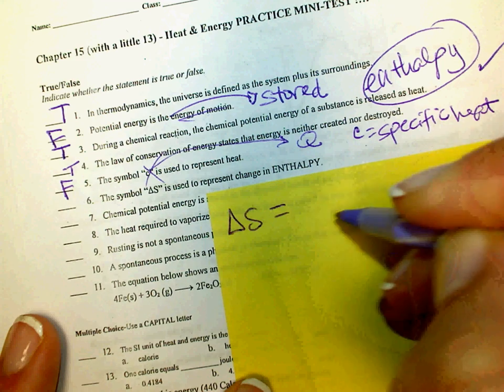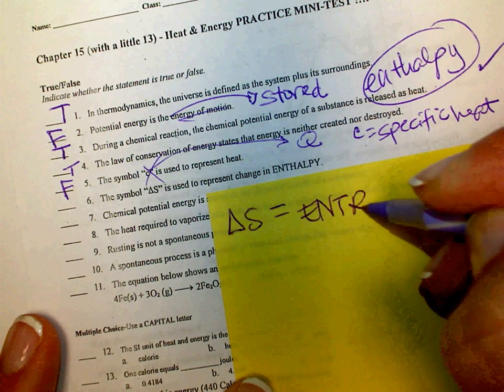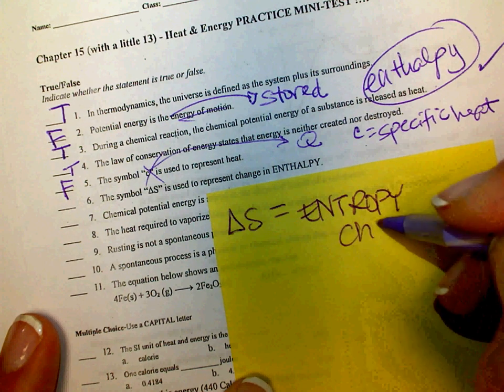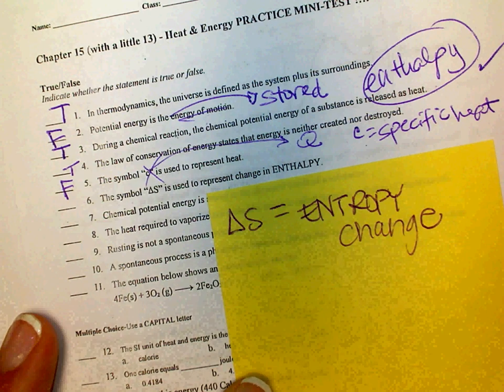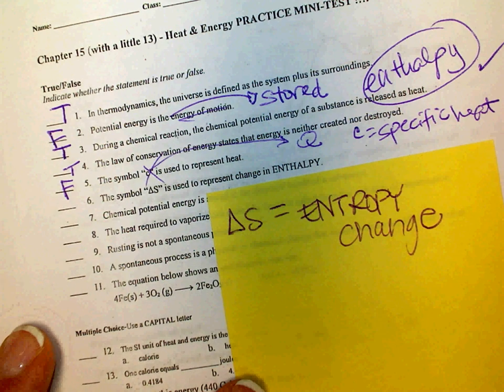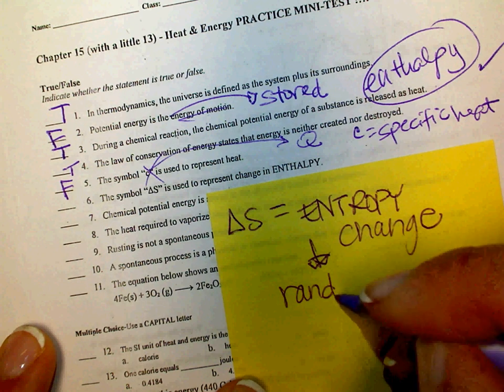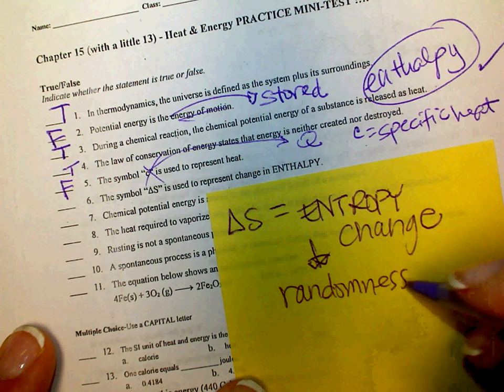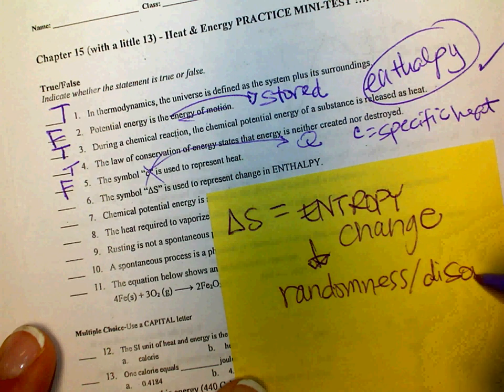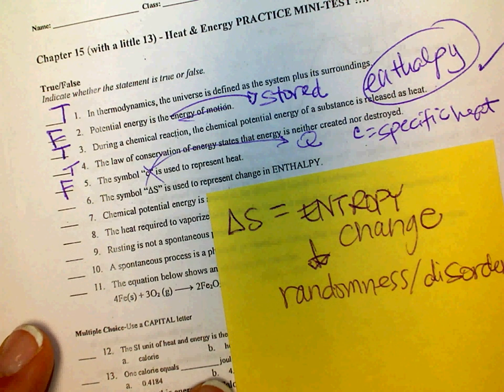Delta S is entropy. Everyone say entropy. Entropy. Delta S is entropy change. What does entropy mean? It's not the opposite of enthalpy. You actually need both of them. Entropy is randomness and disorder.